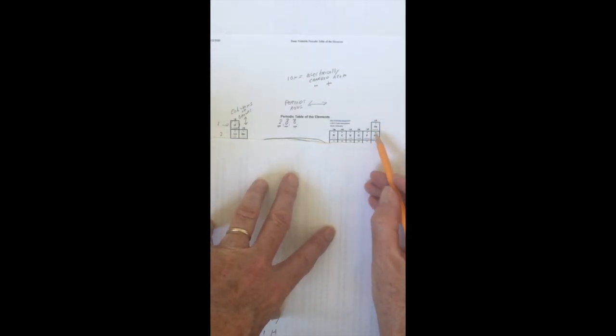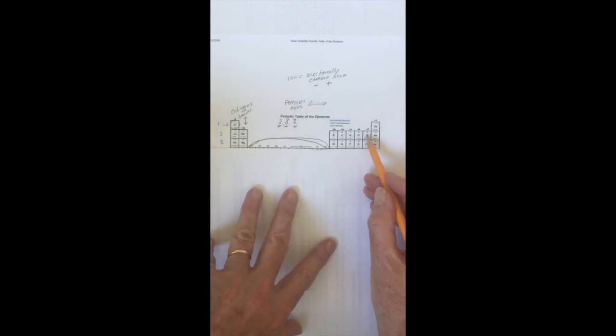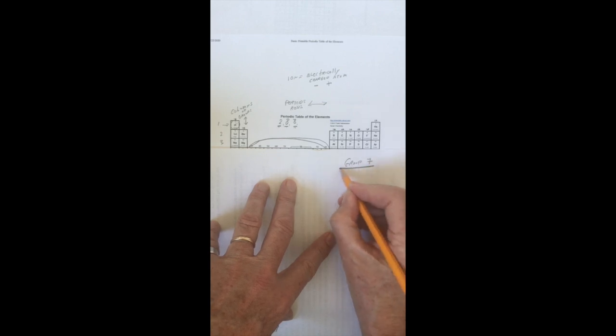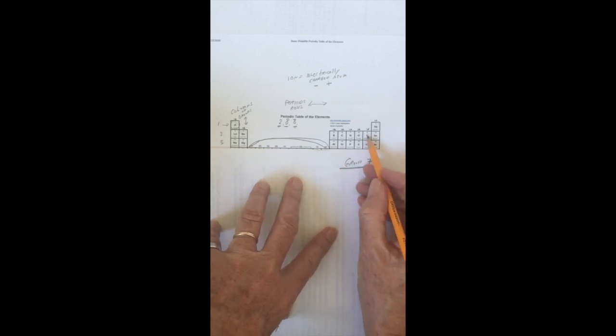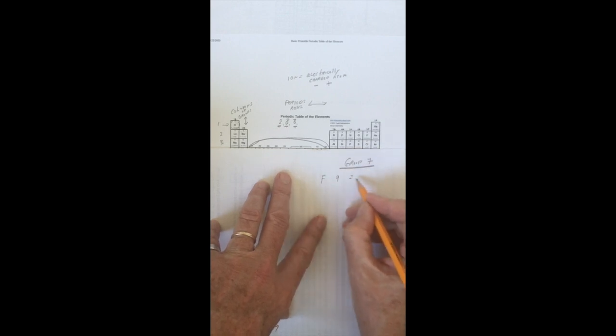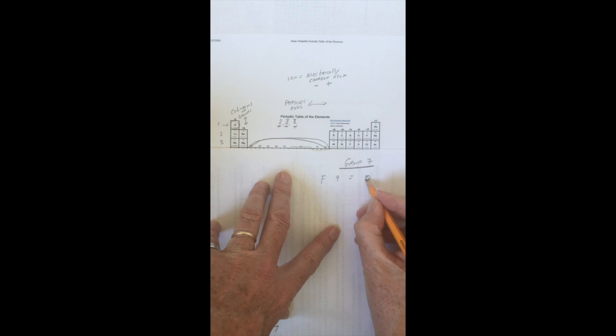Looking at group 7, we can see fluorine and chlorine. So let's just write down group 7. And how do they have 7 electrons in their outer level? Well, fluorine has atomic number 9, so that means it's got the nucleus, 2 in the first, and you've guessed it, 7 in the next one.